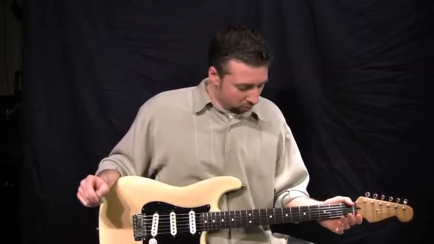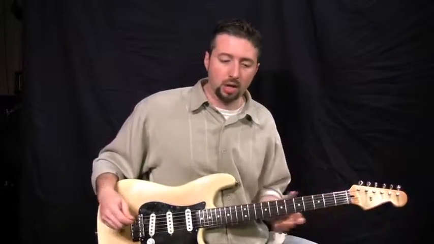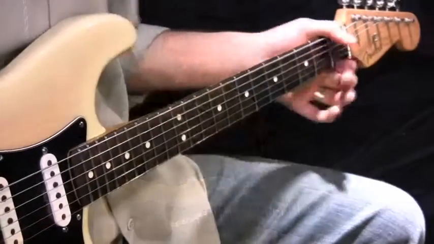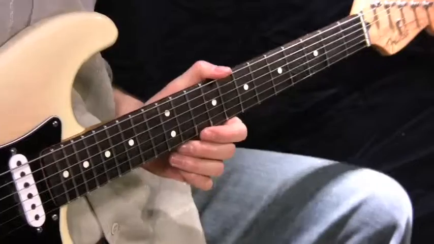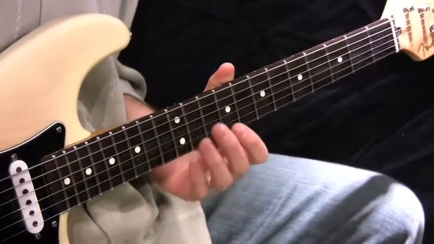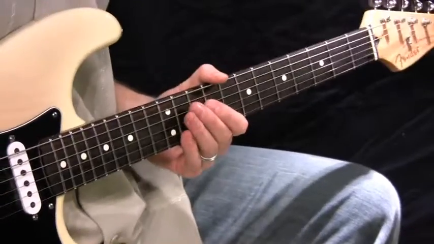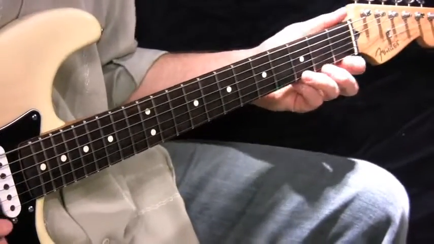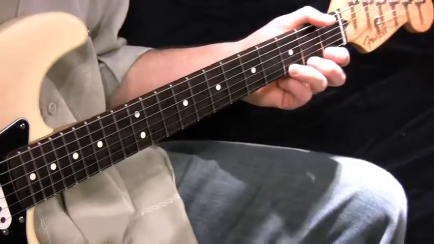So now I'm going to move on to showing you the structure of Box 5 and how it relates to the other boxes that we've been talking about. For this lesson, I'm going to be changing to the key of E flat, because Box 5 is a really important part of playing some songs that are in this key. And again, I'm tuned down half a step on all strings, so for me, E flat's an open tuning.